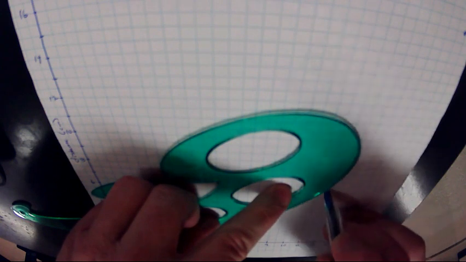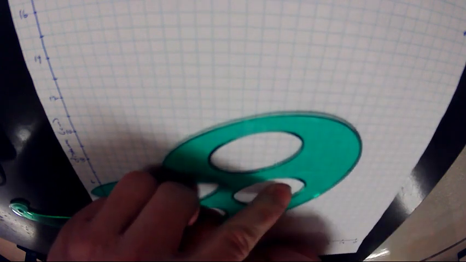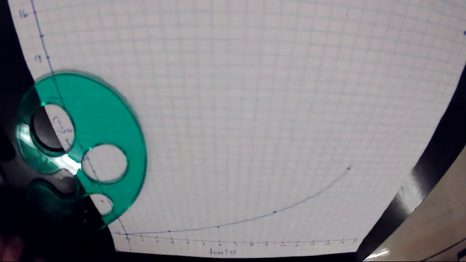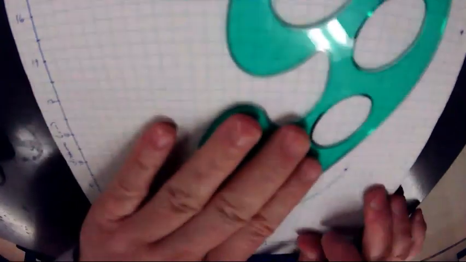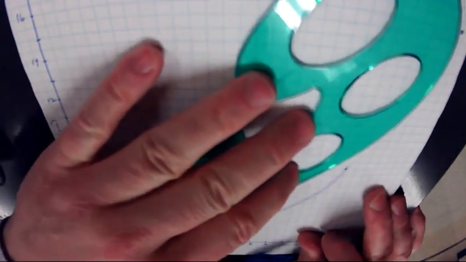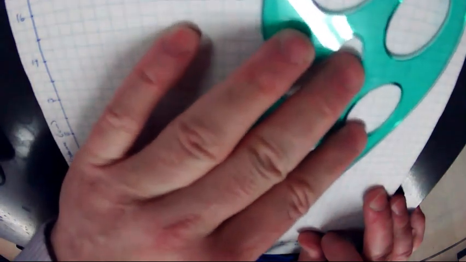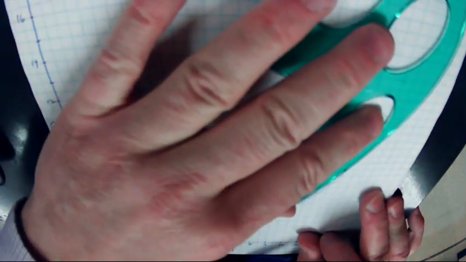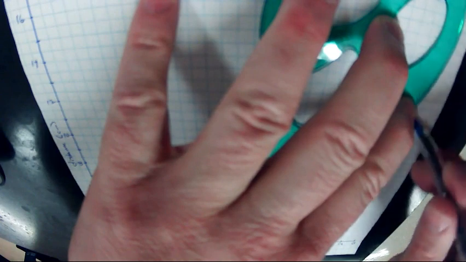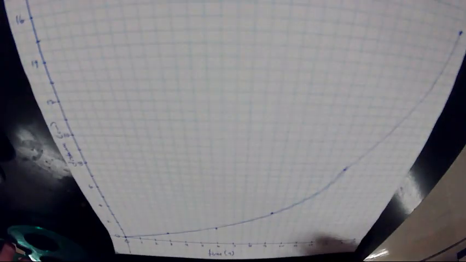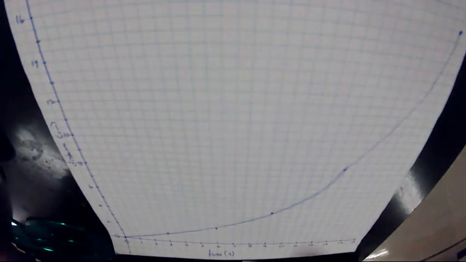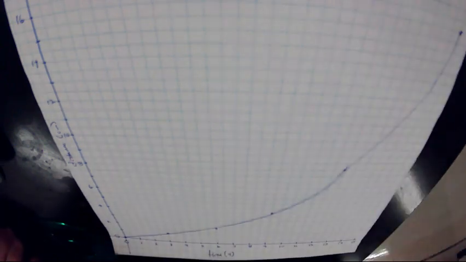So I'm going to draw my line. There's my line of fit. I need to extend that a little bit. It's not perfect, but I'll extend that to my last dot. It's not a perfect fit through here, but it's a nice curve in the early part.